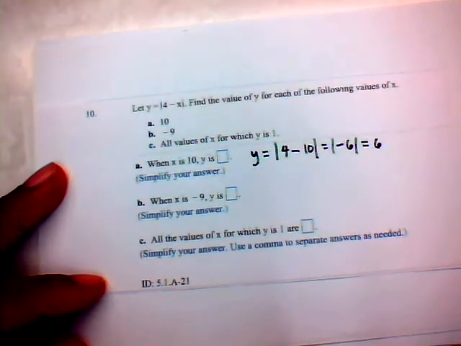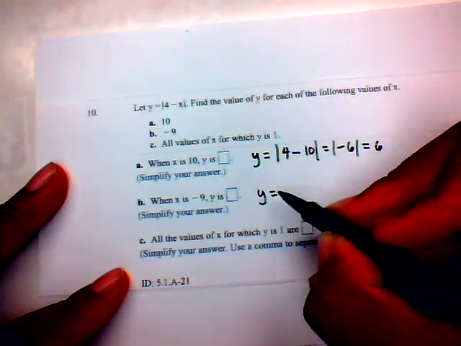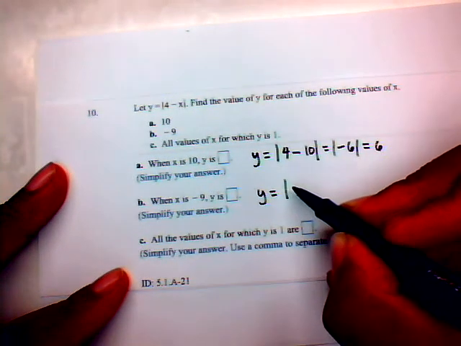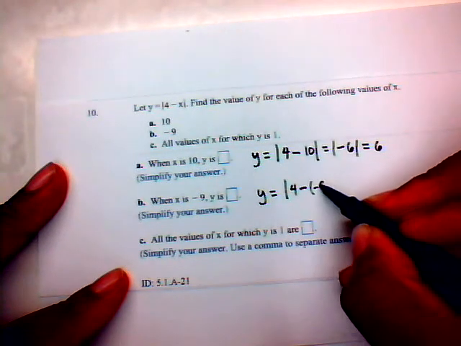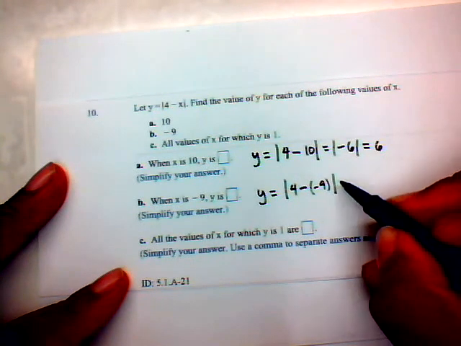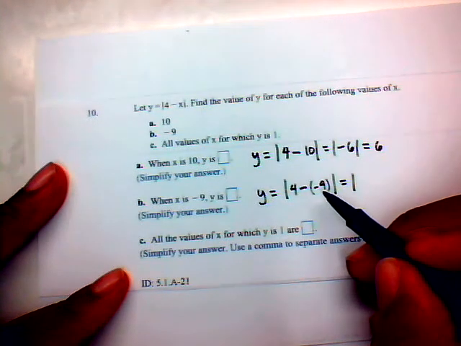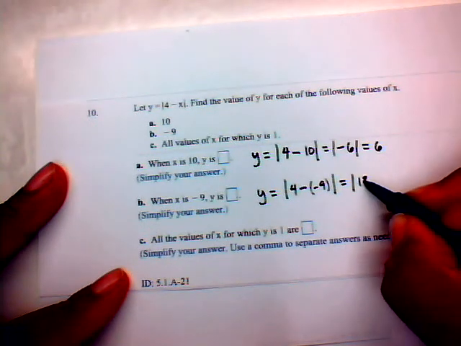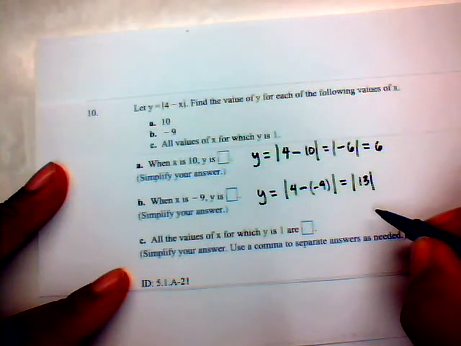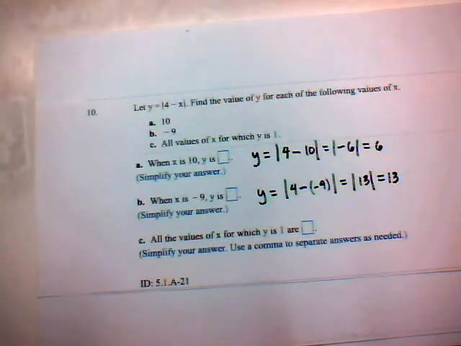All right, part B, when x is equal to negative 9, we want to find out what y is. So here y is equal to the absolute value of 4 minus x, and x is equal to negative 9, so we replace the x with negative 9. Now you have 4 minus negative 9 inside the absolute value symbol. Well, 4 minus a negative 9 is the same as 4 plus 9. That's 13. So now you have the absolute value of 13, which is simply going to be 13. Again, the absolute value is always going to be positive. It will never be negative.